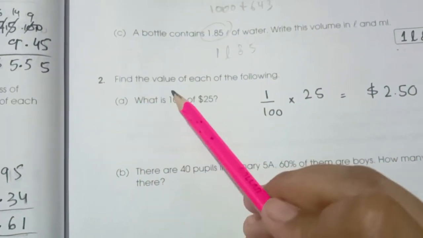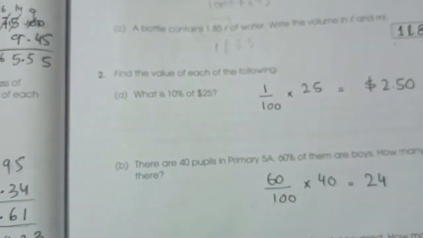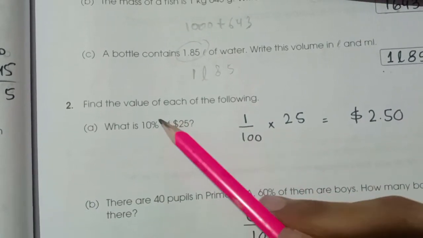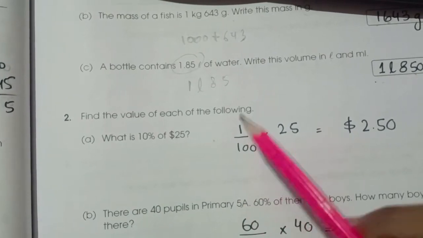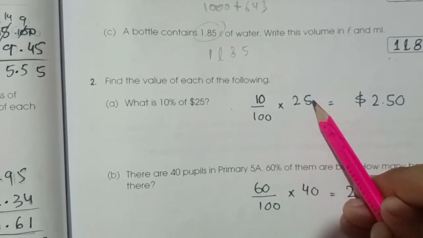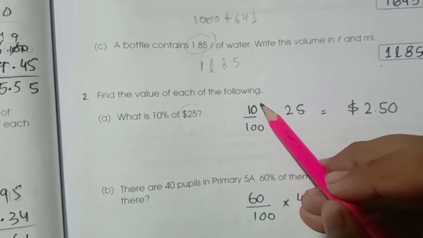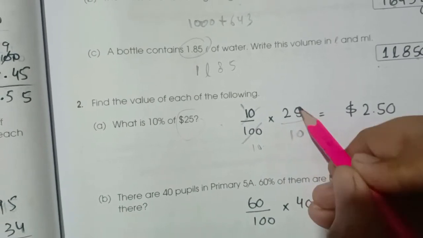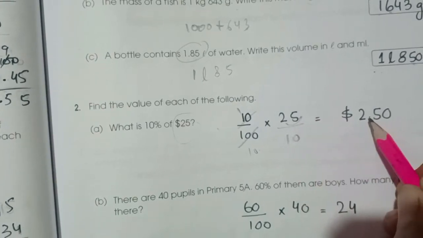Number 2, find the value of each of the following. What is 10 percent of $25? To find 10 percent of $25, we simply have to write 10 over 100 multiplied by 25. 10 ones are 10, 10 tens are 100, 25 divided by 10. So we just have to move the decimal point from here to here. So the answer is 2.50.